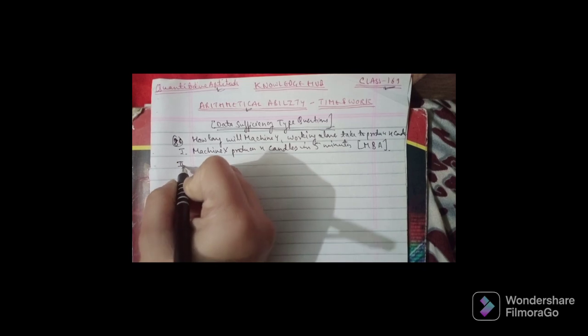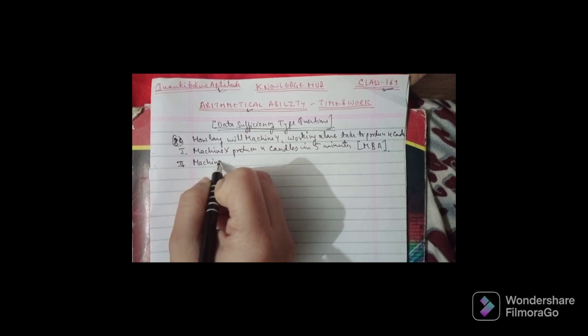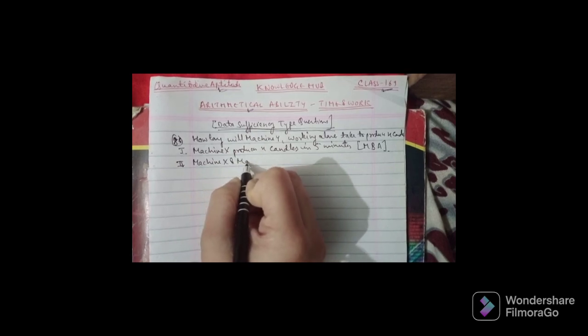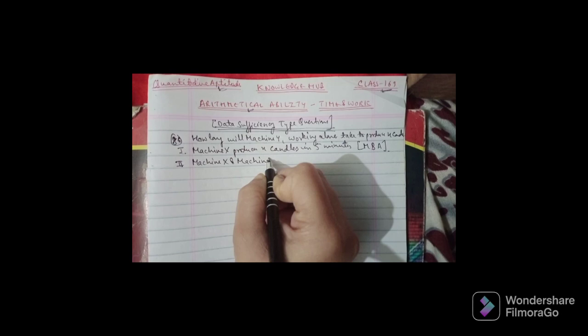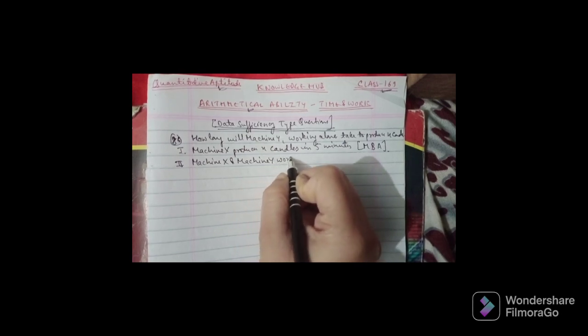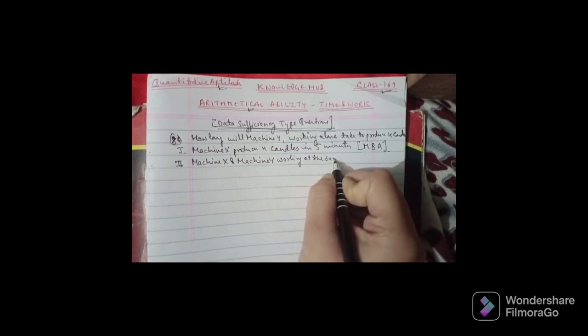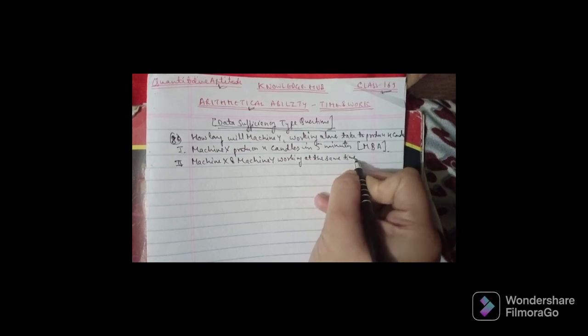Statement 2 is: machine X and machine Y working at the same time produce X candles in 2 minutes.